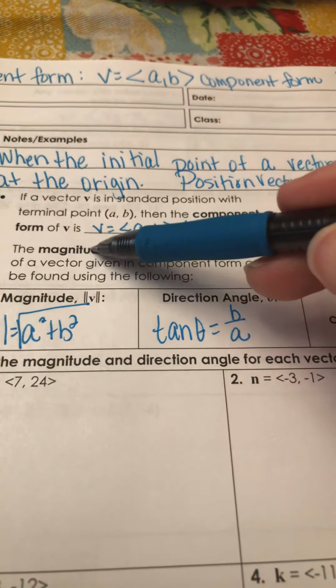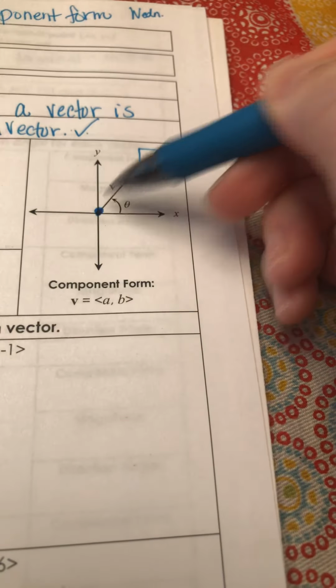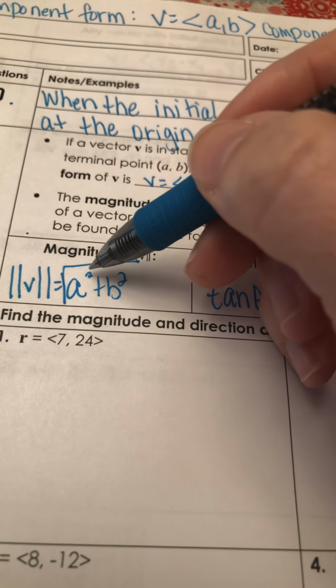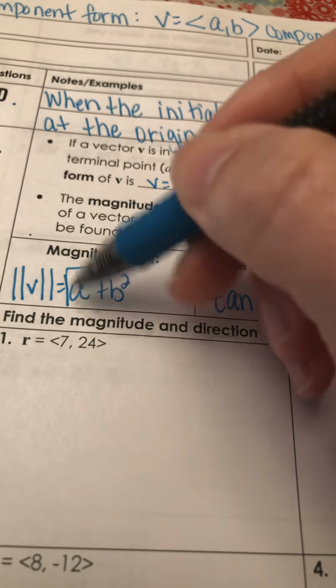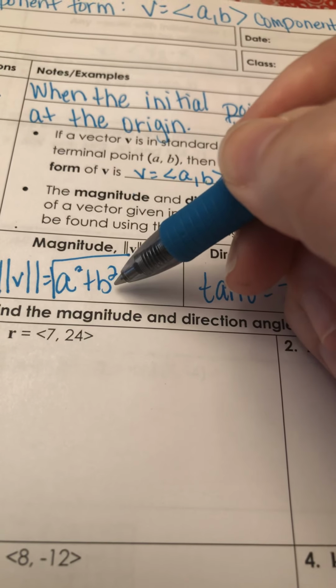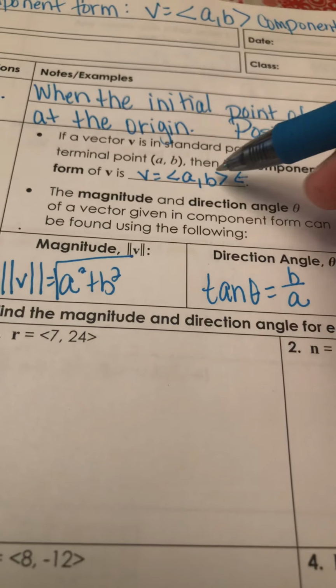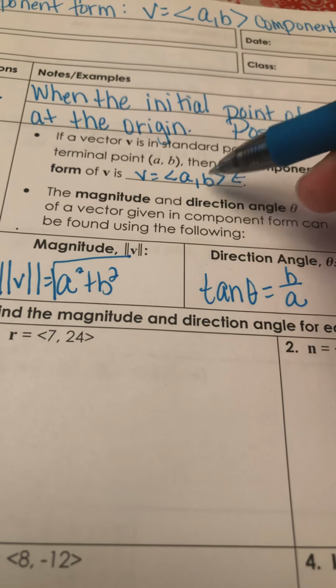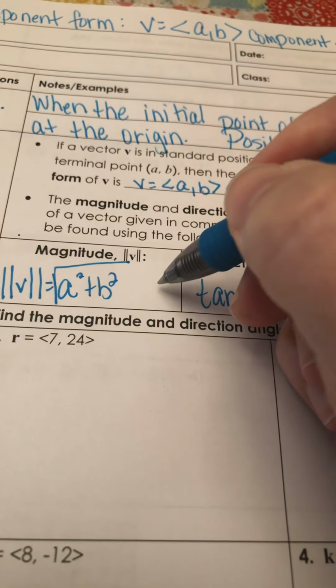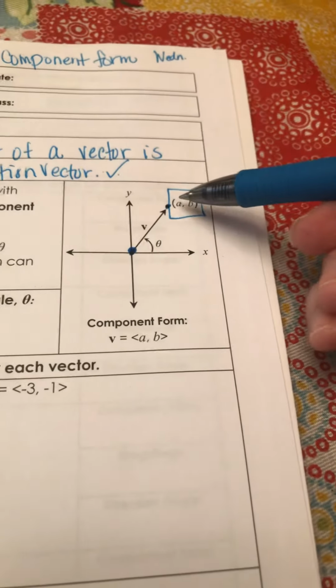In order to find the magnitude, which is the length of the vector, like I just told you, if you do A minus 0, you get A. B minus 0 equals B. So we can adjust our formula, and instead of doing x2 minus x1 and then squaring it, we can just take whatever A is and square it. Instead of doing y2 minus y1 and squaring it, we can just take B in our vector and square it. Add them together and take the square root. So it's an adjusted formula to account for the fact that we're doing A minus 0 and B minus 0.